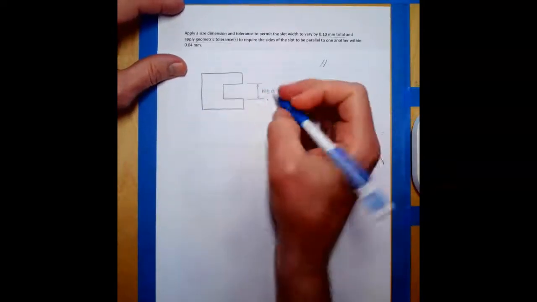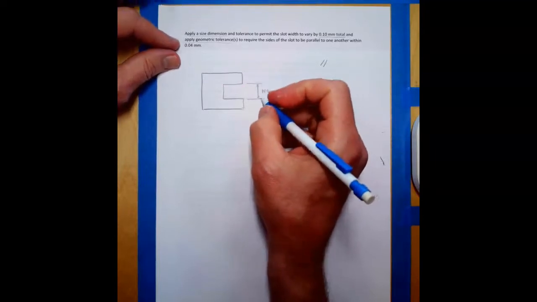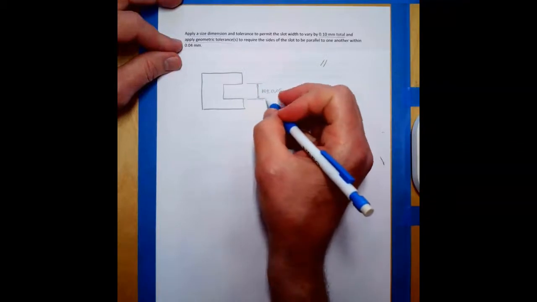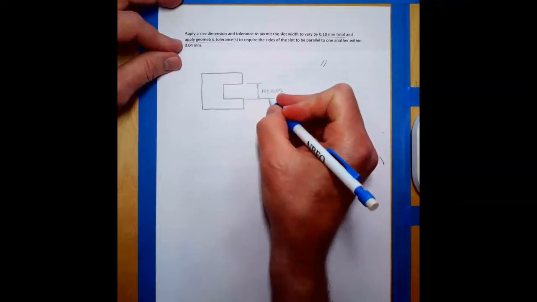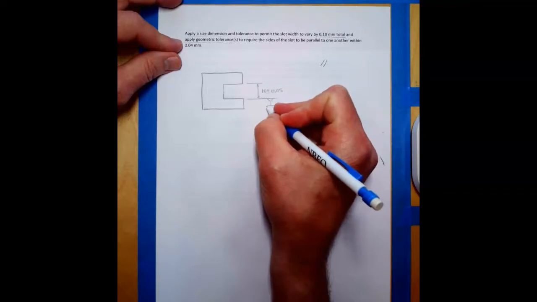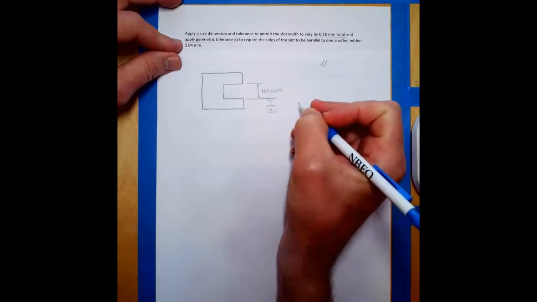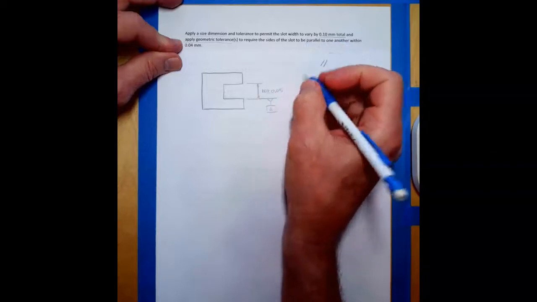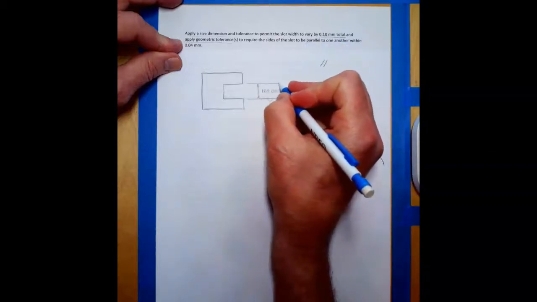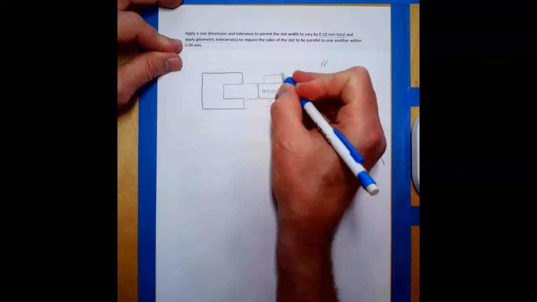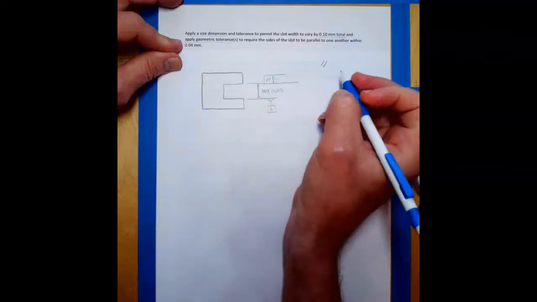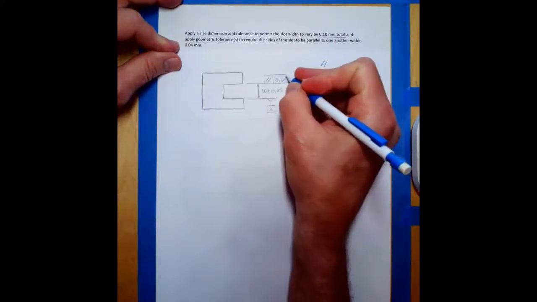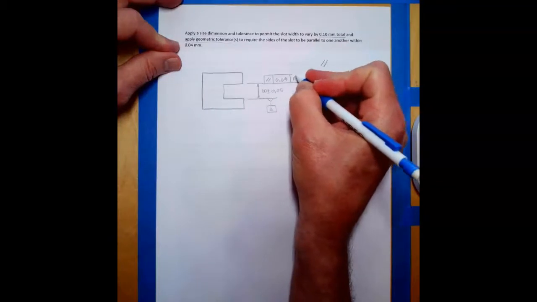So what we really want to do is identify one edge or one side of the slot as a datum. And I'll do this here. And then to require the other side to be parallel to it, I just need to put parallel 0.04 relative to A.